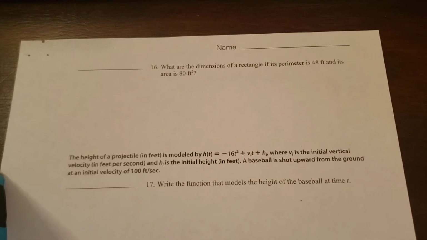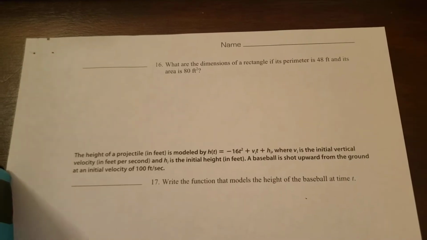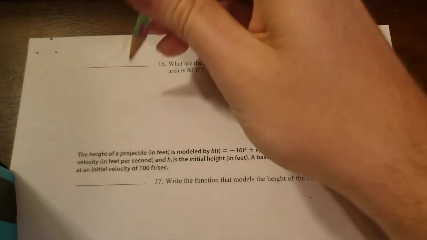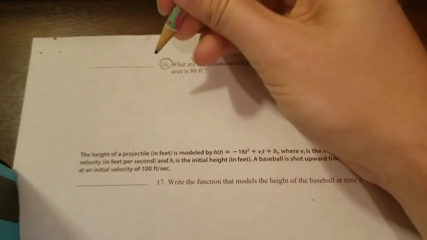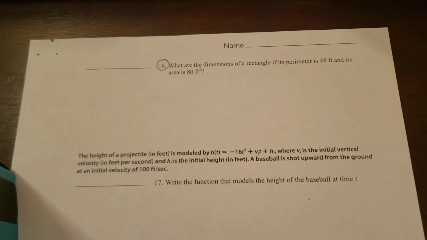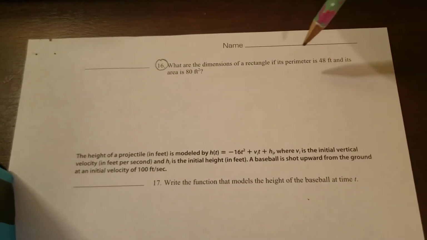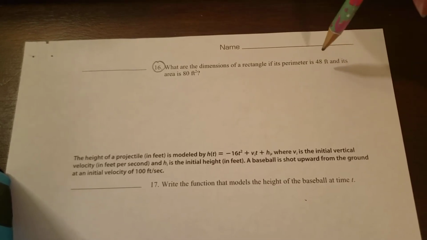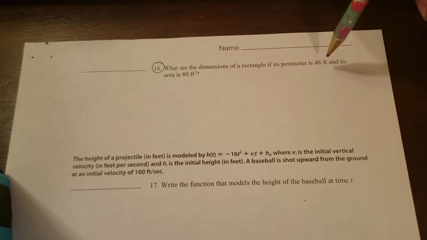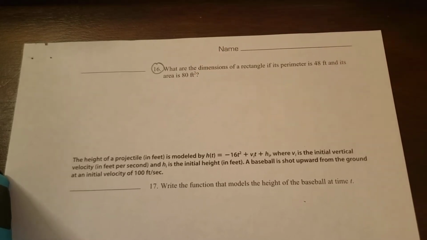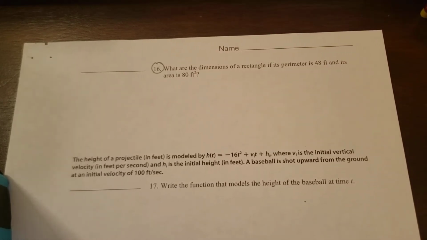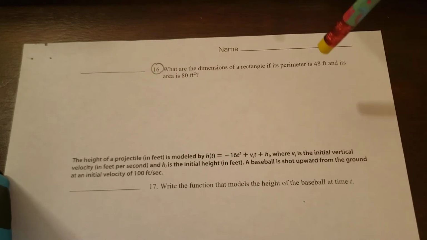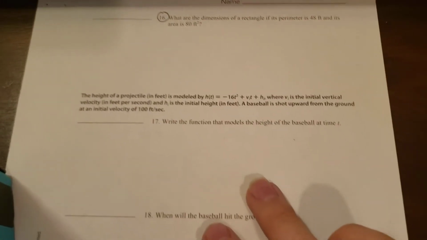Okay, number 16. This was the review question that we kind of skipped. So because I didn't go over it, I'll call it extra credit. The dimensions of a rectangle, if its perimeter is 48 feet and its area is 80 feet squared. Yeah, calling that extra credit. Go for it. You guys are smart enough you could figure it out.